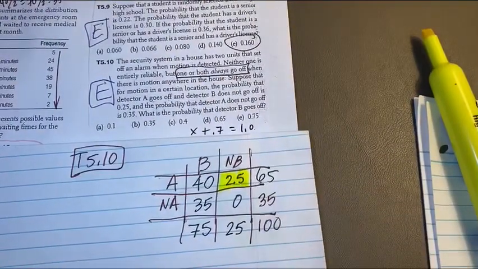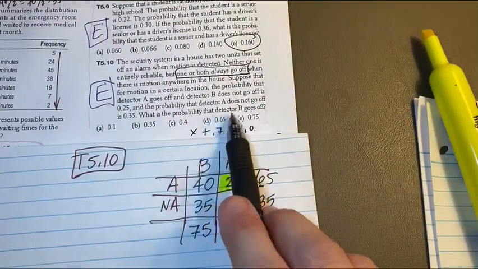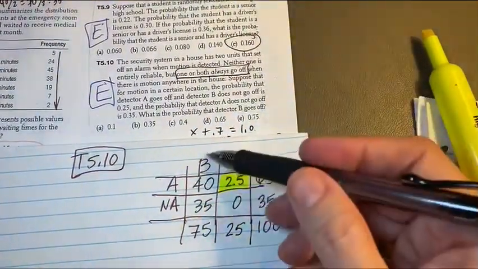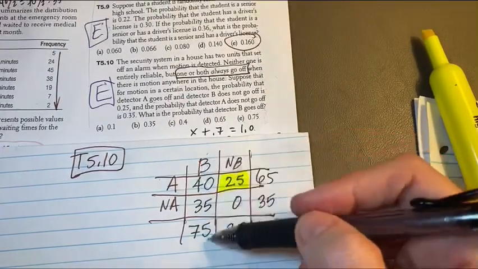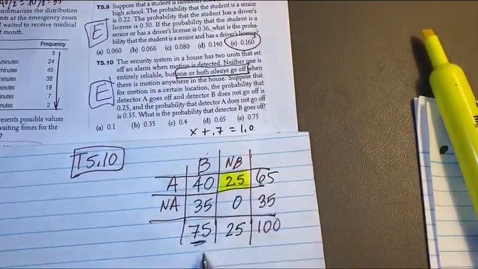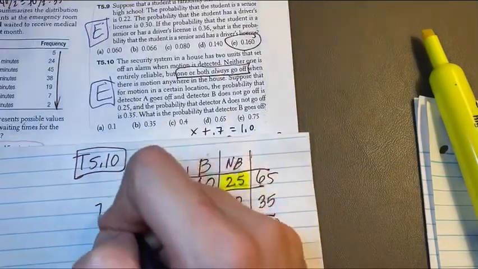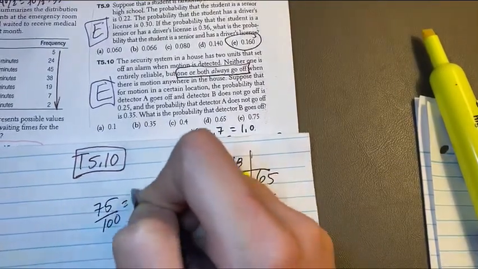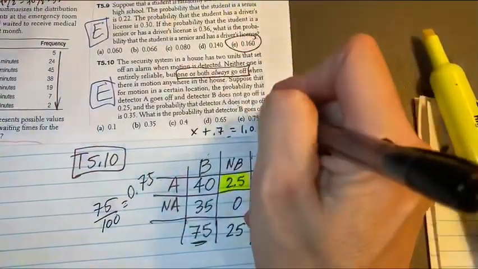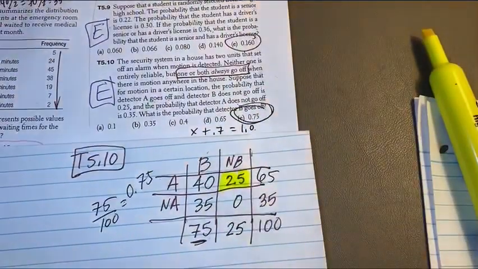There we go. Now let's answer the question. What's the probability detector B goes off? Well, the probability that B goes off is 75 out of 100. 75 out of 100 is 0.75. That's my answer.